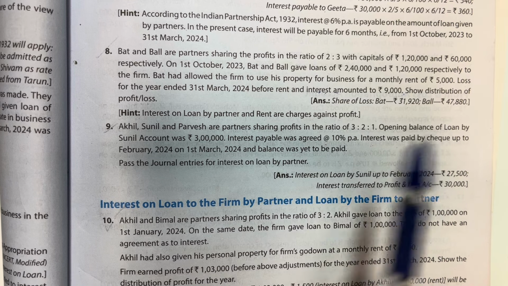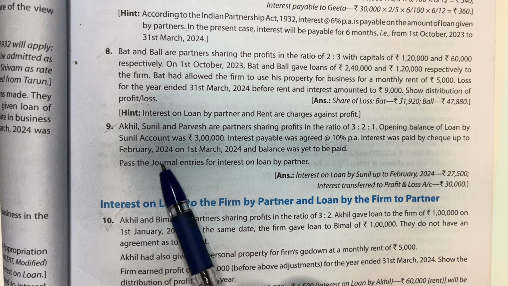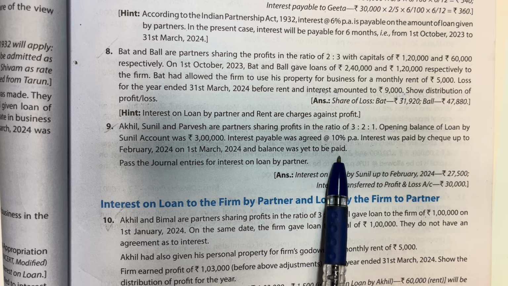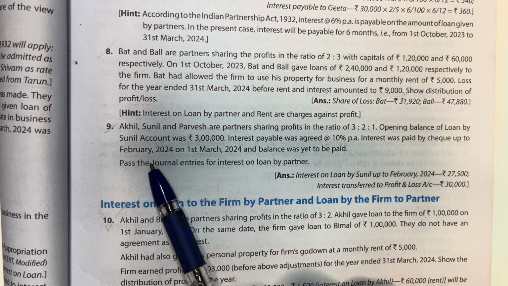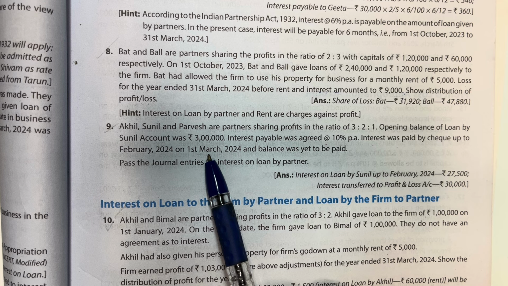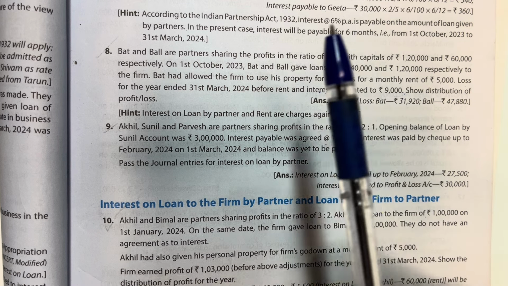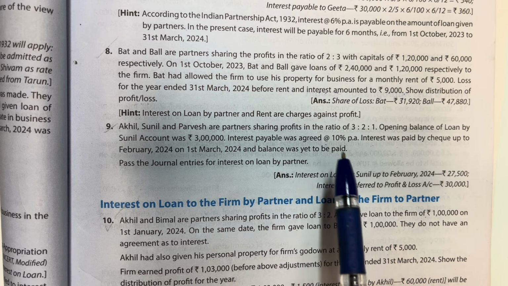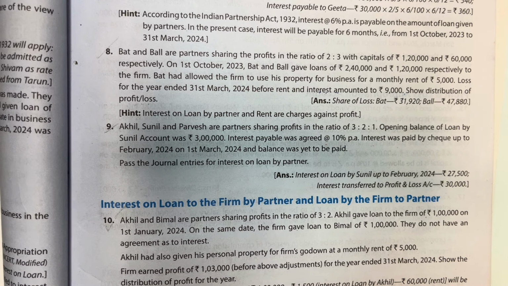Interest was paid by check. So if it's paid by check, the interest amount will go to bank up to February. On 1st March, and the balance was yet to be paid. Okay, so interest was paid up to February. So up to February, whatever interest was there, it was paid. When was it paid? It was paid on 1st of March. Okay, and the balance, how much balance will be there? Balance will be left for 1 month. 1 month's interest will be left. Okay, that was unpaid.